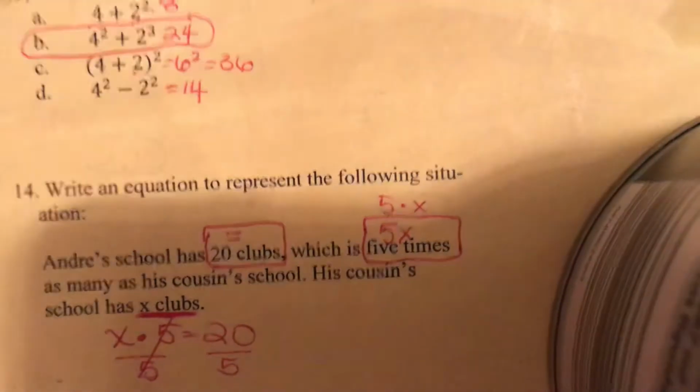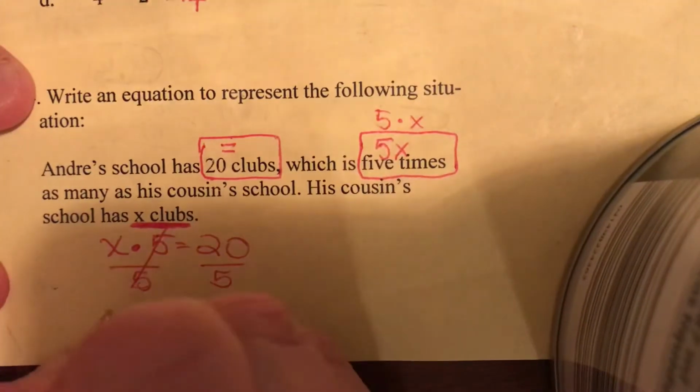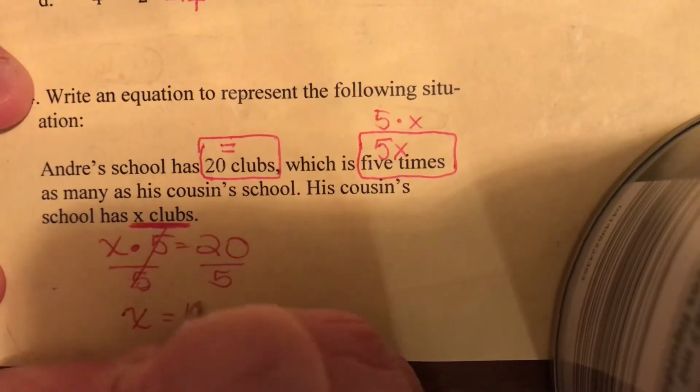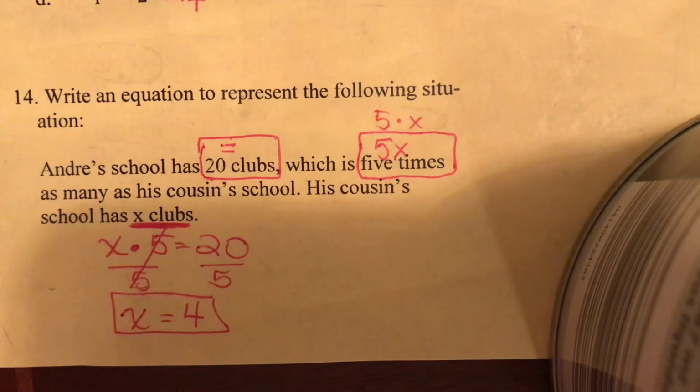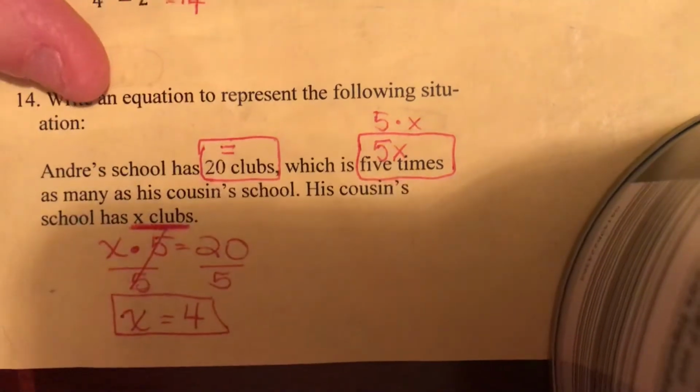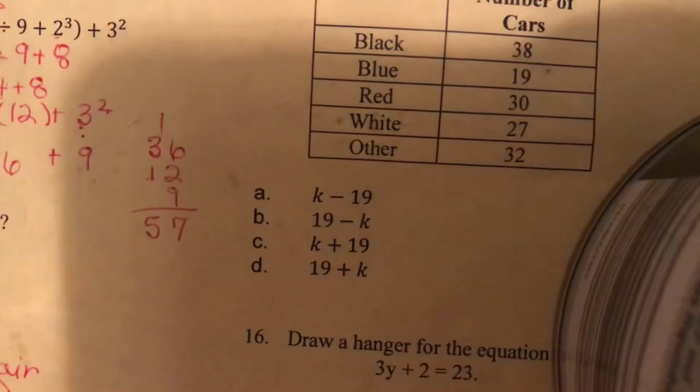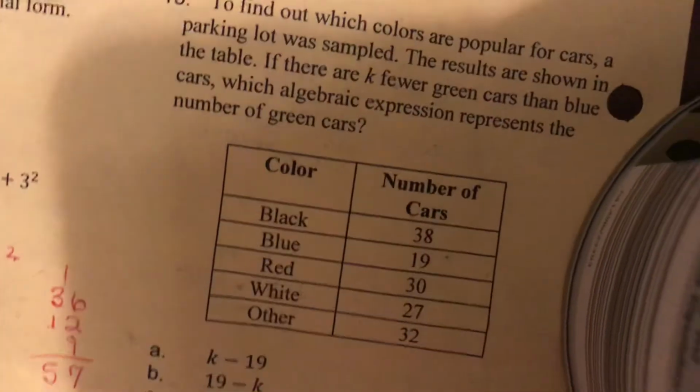And so, sorry, I'm running out of room. X equals 4. He had 4 clubs. Hopefully not golf clubs. Sorry, I keep saying that. I got golf on the brain.